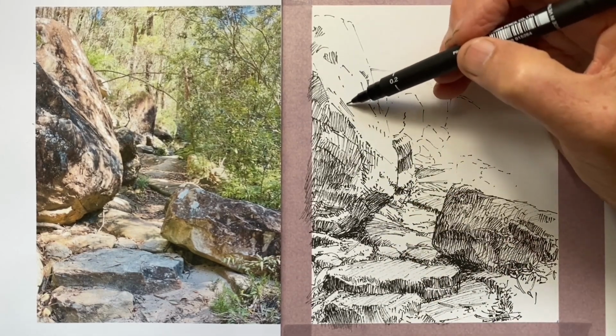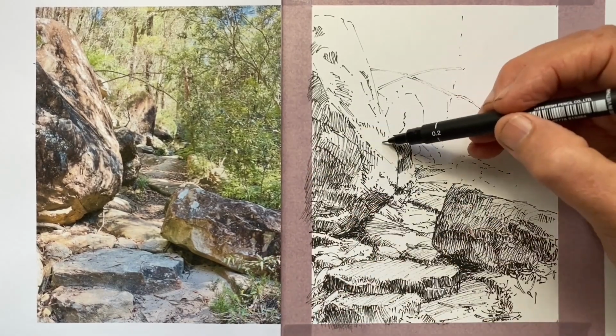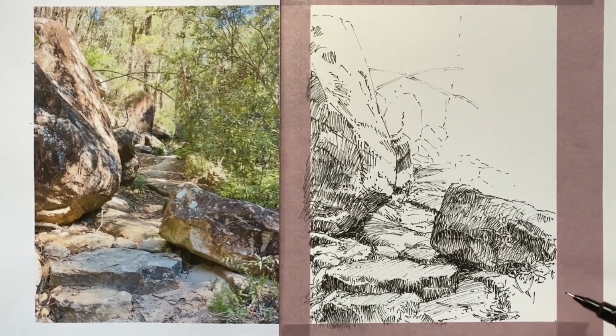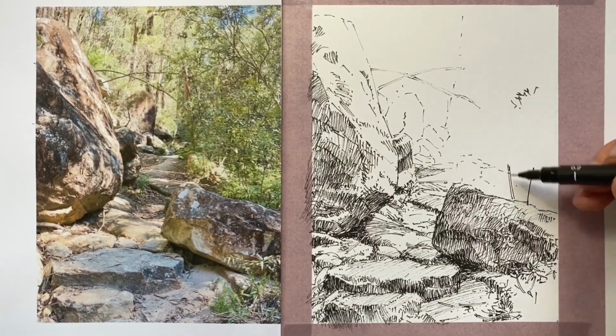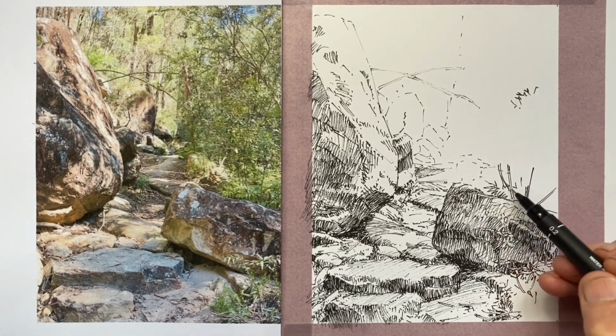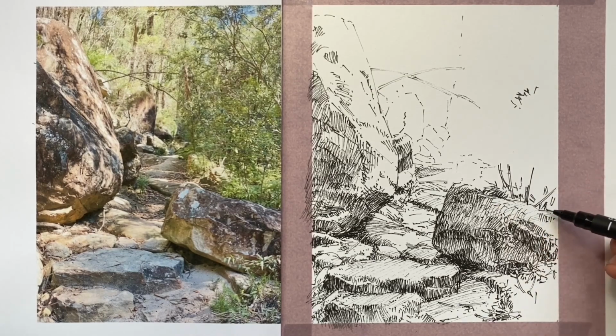But now I'm coming back to this big rock on the left, and you can see what I'm doing with the hatching, how I'm trying to hatch in a way that conforms approximately to the major shifts of direction and how they're emphasized by the play of light on each rock.